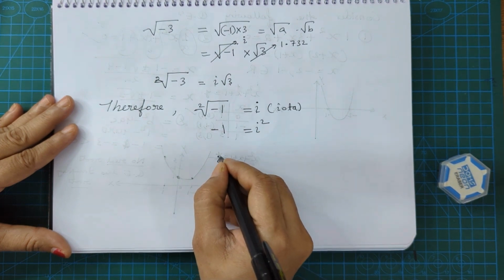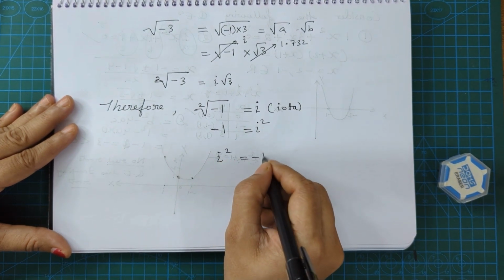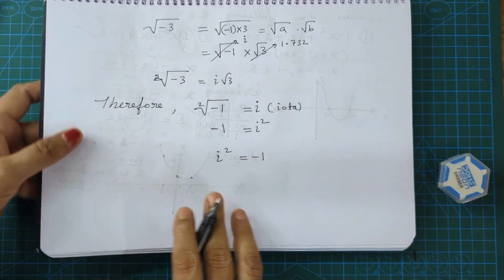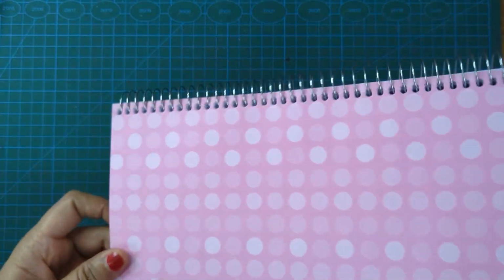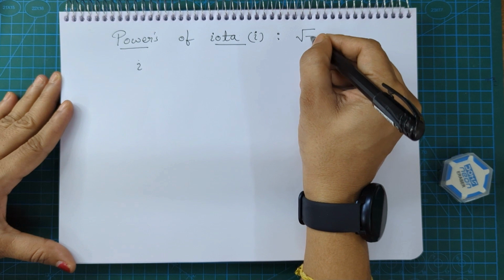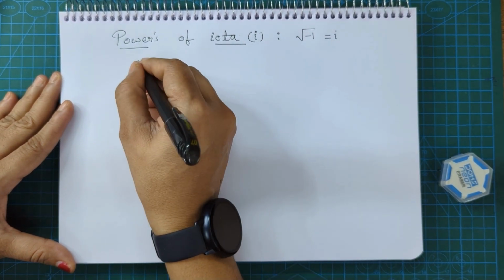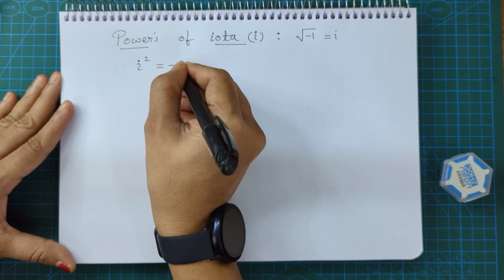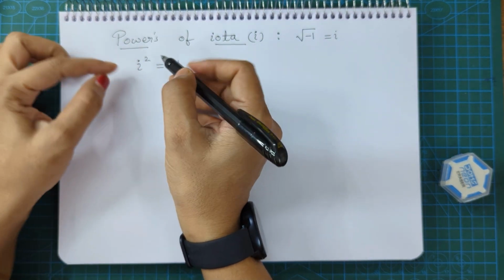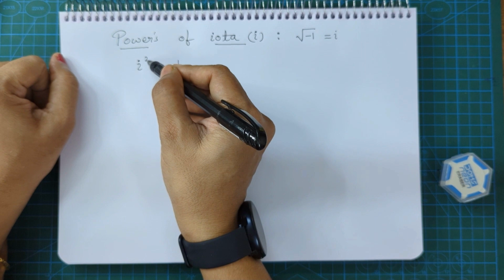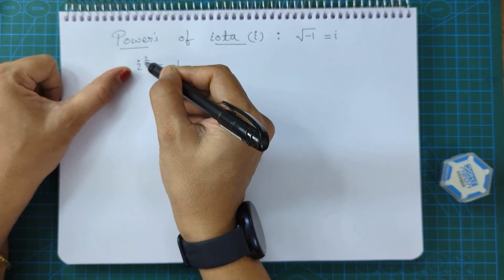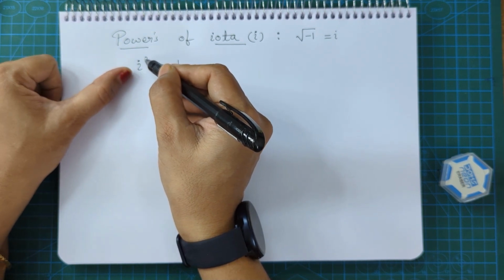So we will remember that i square is negative 1, and now we will see the powers of iota. Since just now we saw root of negative 1 is iota, on squaring both sides we are getting i square as negative 1. First we will find the positive powers of iota, meaning i raised to a positive index number.